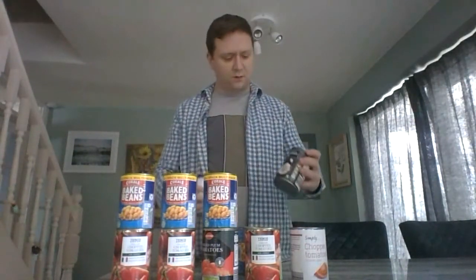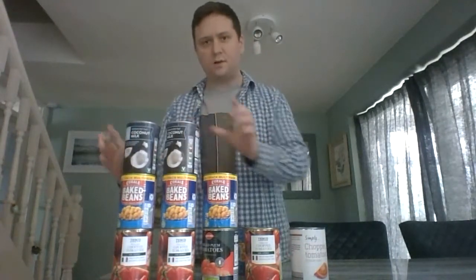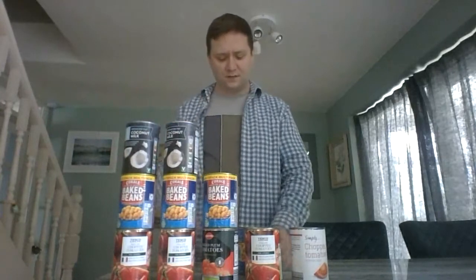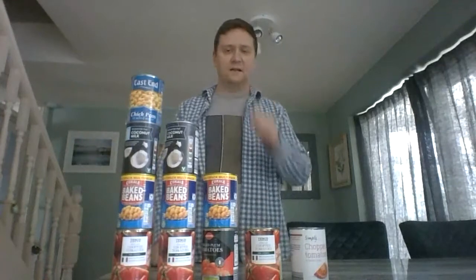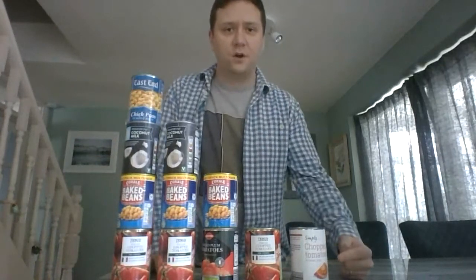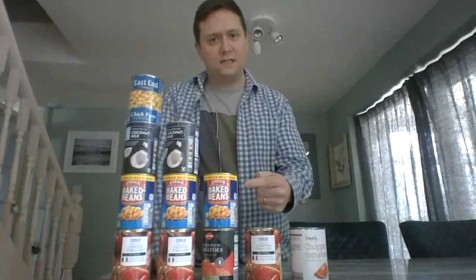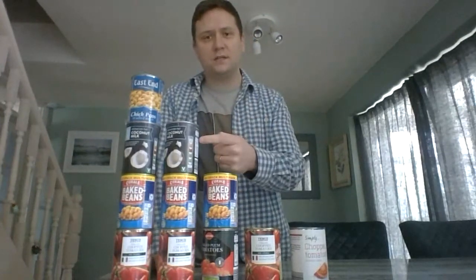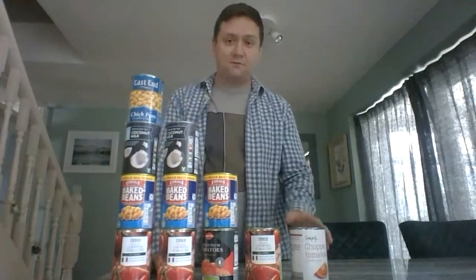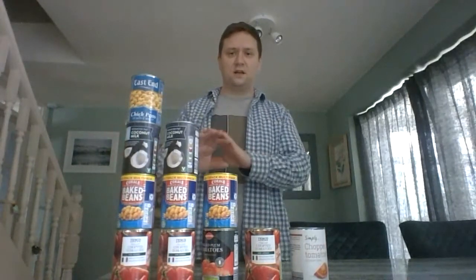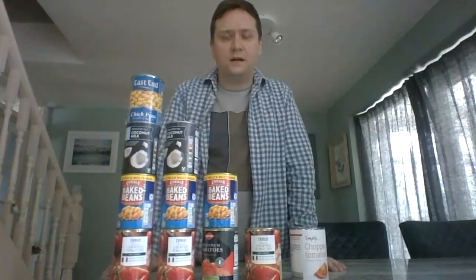I'm then going to go with coconut milk and put them on as well. I can clearly see I've got 2 tins of that, and I'll go with my chickpeas there. So now what I've done is I've got a bottom row of data. I've got 5 tins of chopped tomatoes, 3 tins of baked beans, 2 tins of coconut milk, and 1 tin of chickpeas. My data is very clear, it's neat and represented really well. I can tell exactly what I need to go and buy at the supermarket.